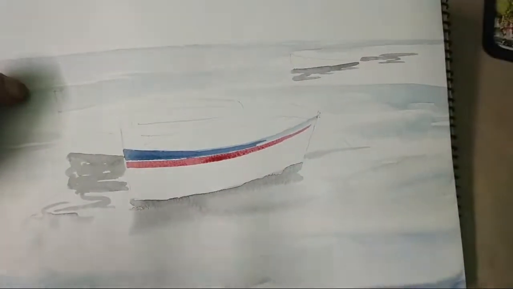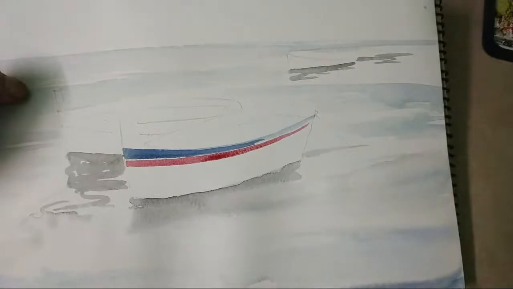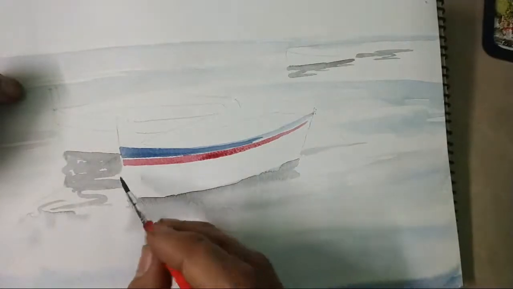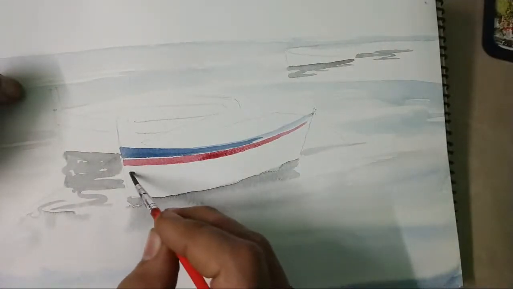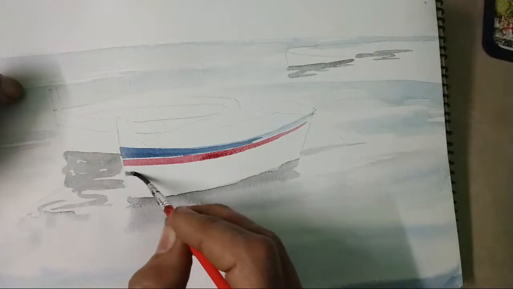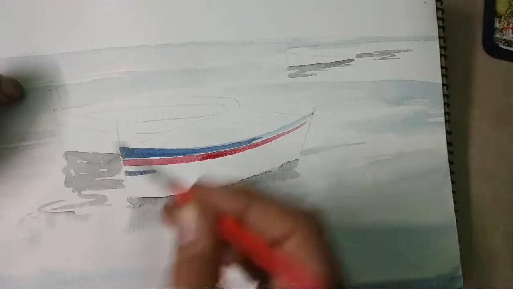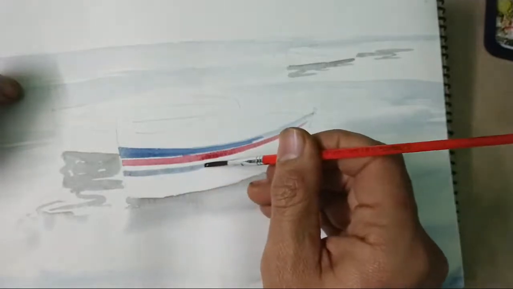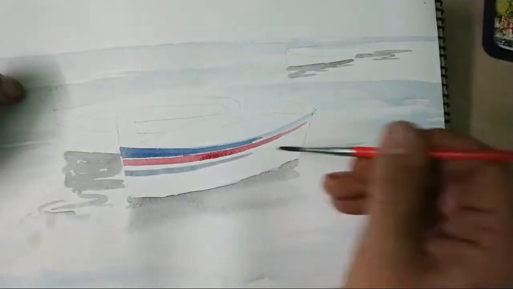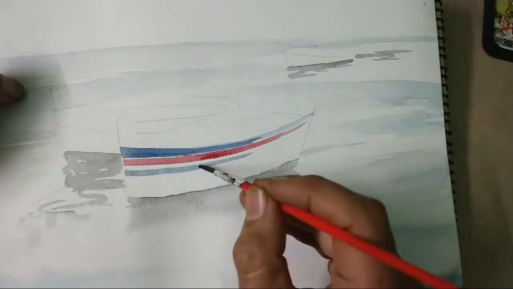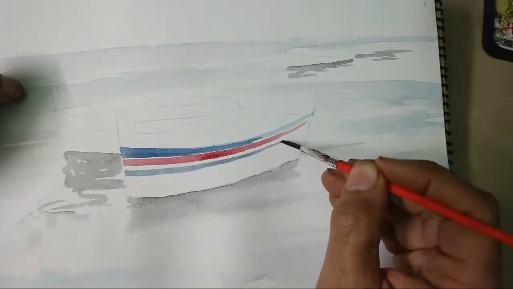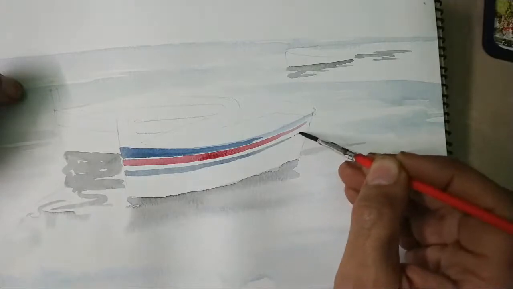Then I will put another blue line. This is just a design. Now here the design will be there, so you can make this one thinner compared to the upper line. So it is thick from the front, and then when we go here it should become very thin, even fade away.